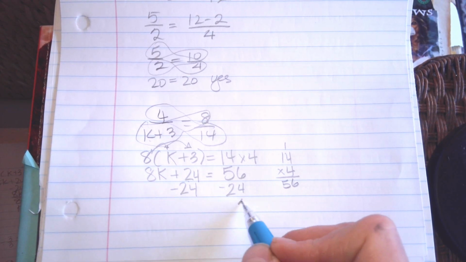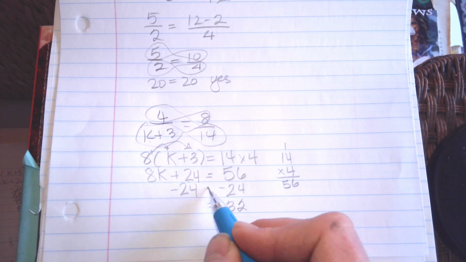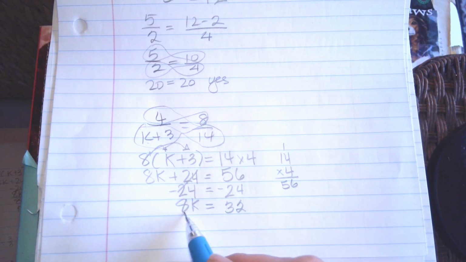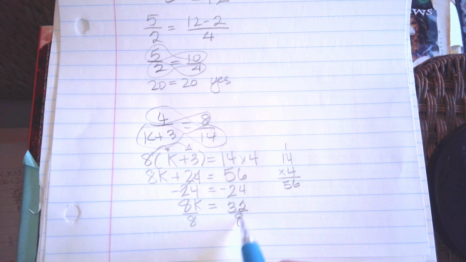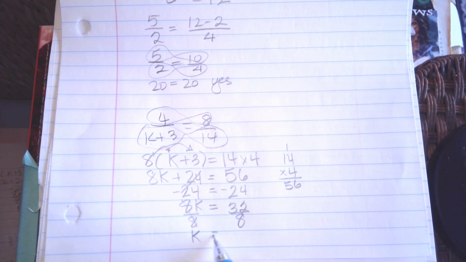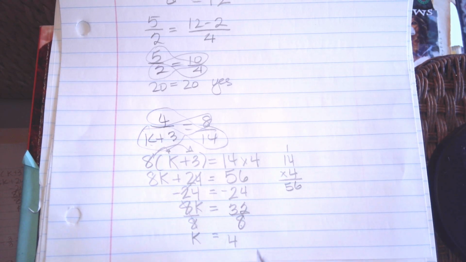56 minus 24 is 32. What's left on this side is 8k. They're multiplying, we divide. Anything we do to one side, we do to the other. This cancels each other out. K equals 32 divided by 8, which is 4.